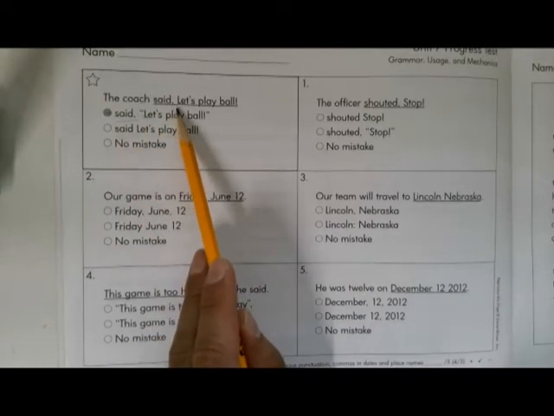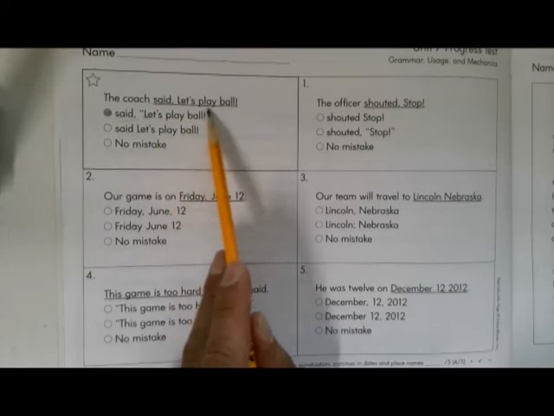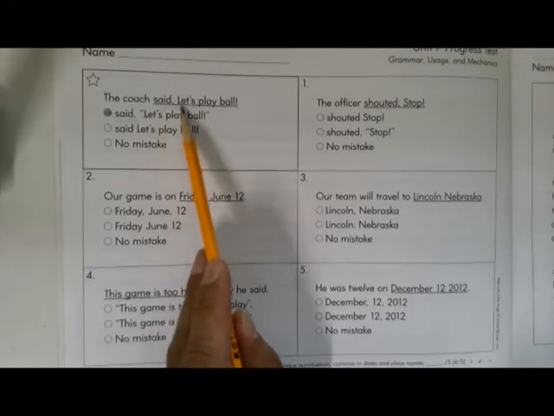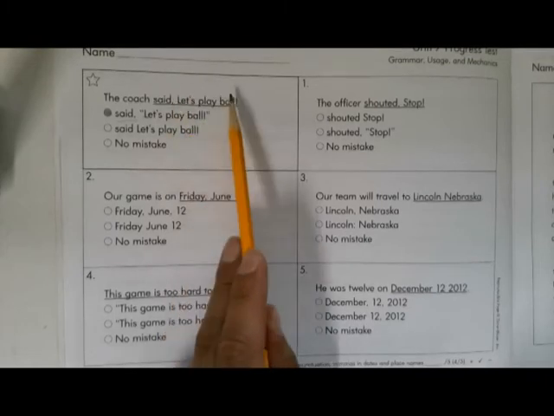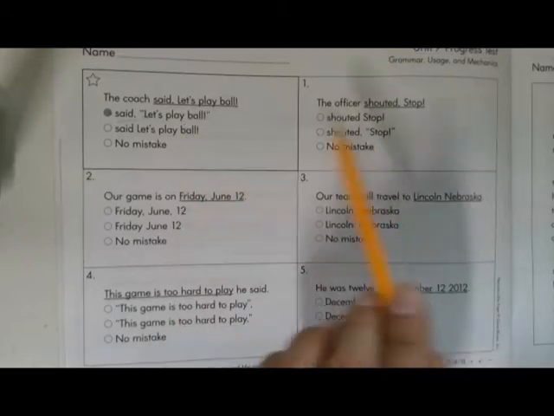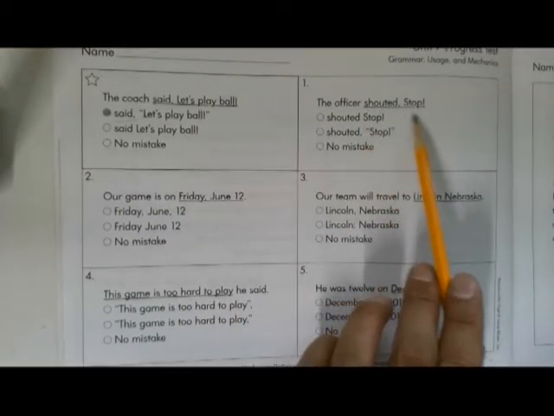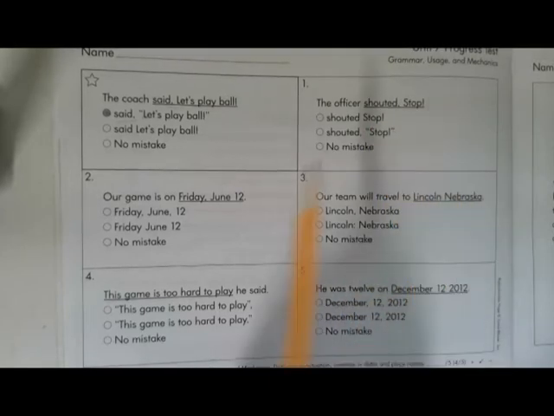The coach said, "Let's play ball." Well, here's a line of dialogue in this underlined part. And remember that a line of dialogue should have quotation marks on it. So what we're doing here is we're going to read each sentence in each of the questions. And the underlined part could have a mistake in it, or it could not have a mistake in it.